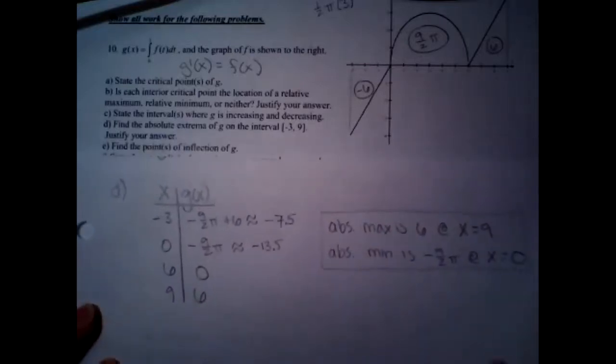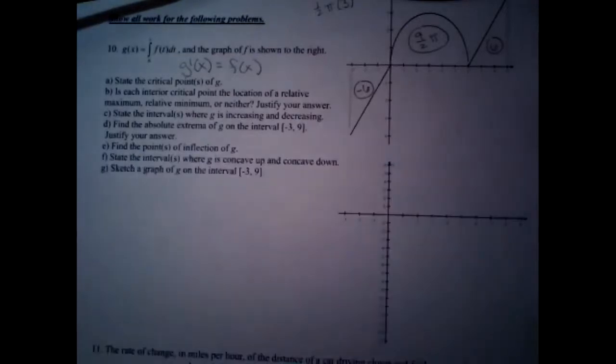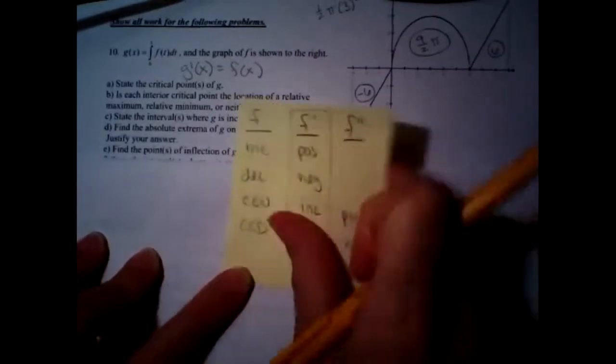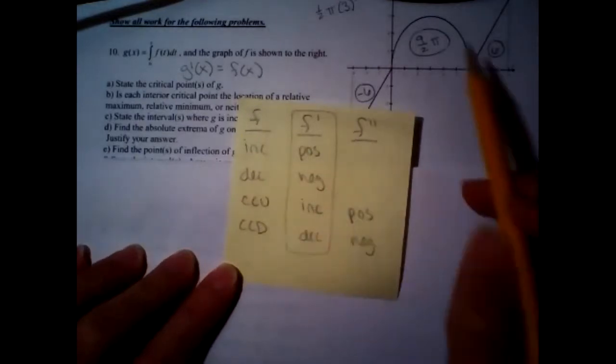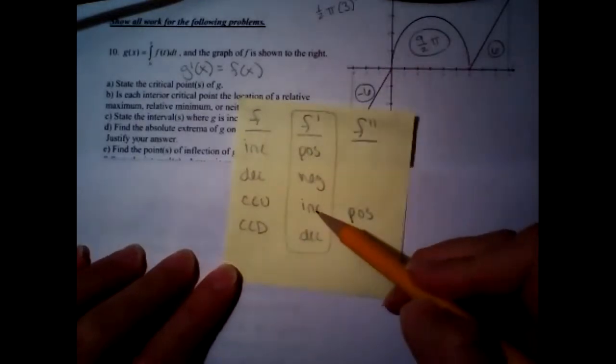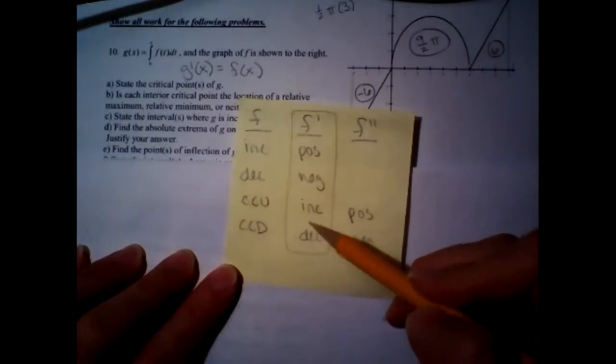All right, so letter E, find the inflection points. I'm going to have to bend this paper over again so that you guys can see it here. Let me pull out the sticky note again. Inflection points means a change in concavity. So that's where our derivative graph, that's this one, changes from increasing to decreasing or decreasing to increasing.